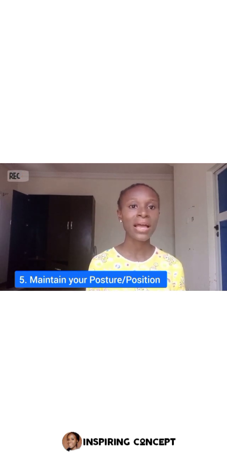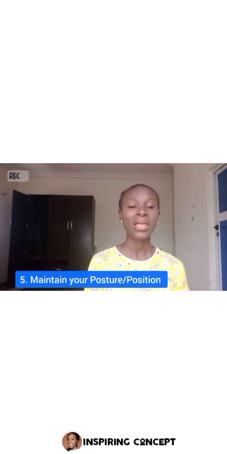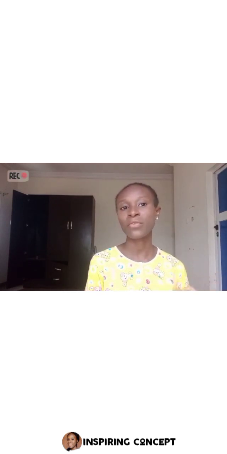If you're acting an action movie, that requires an action position or an action posture. So if you're acting a calm movie, you need to sit calmly. You need to behave calm. So that's very important. So if you're shooting your movie in a very good place, you need to know which position is meant for which role and which role is meant for which posture.